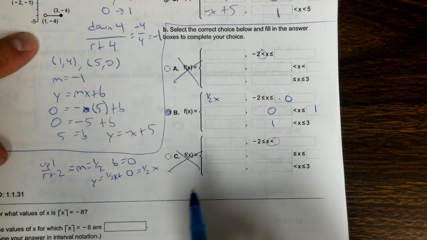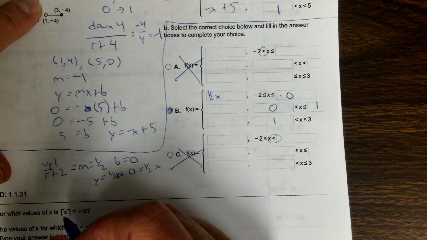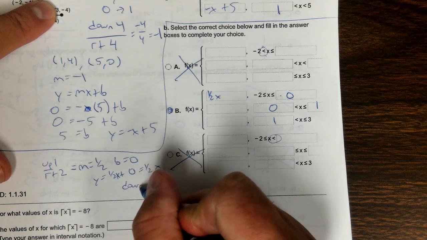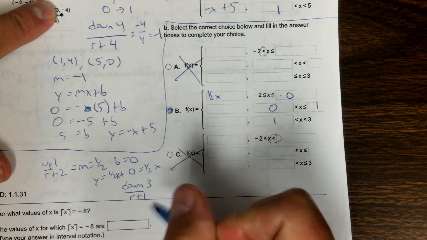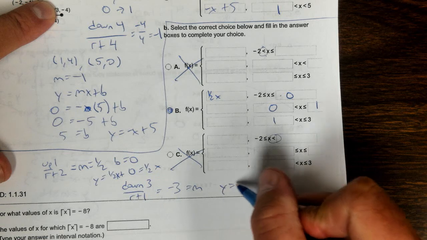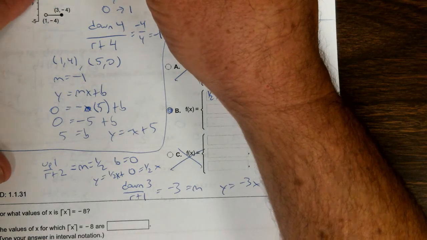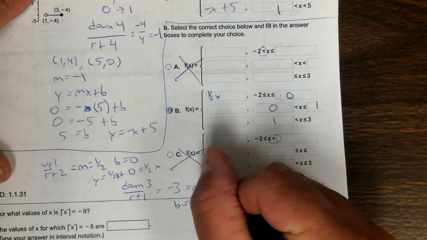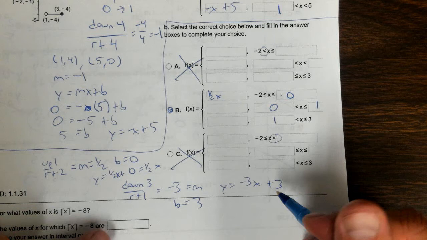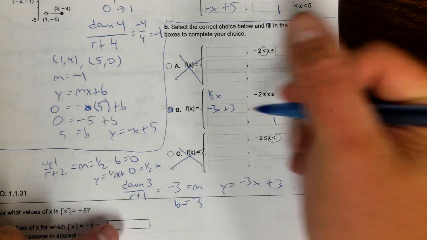And then for the second part, we're doing a negative slope. We're going down 3, right 1. And so that's negative 3 for your slope. So y equal negative 3x. And then your y-intercept is 3, so plus 3. So negative 3x plus 3.